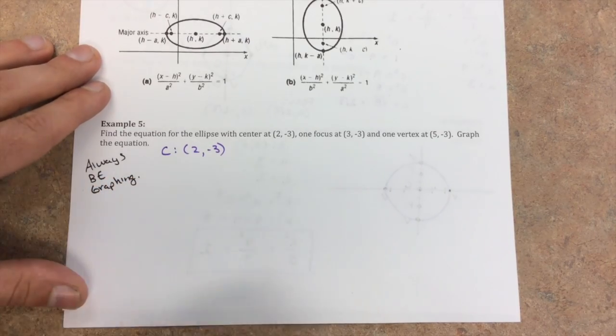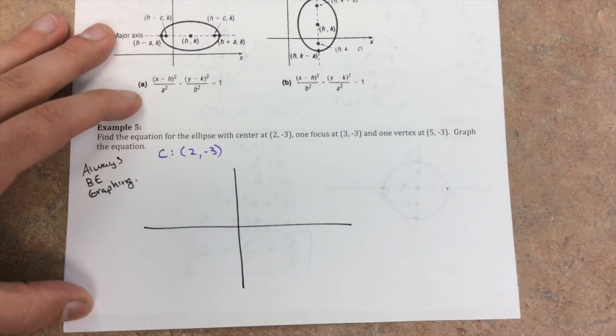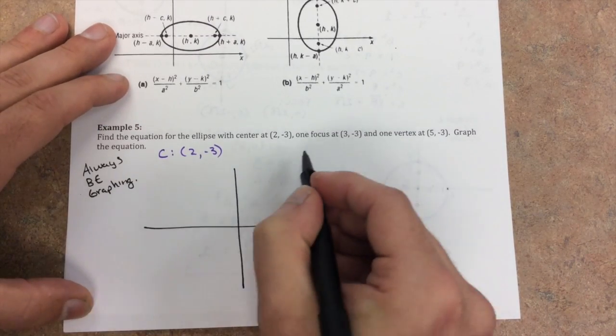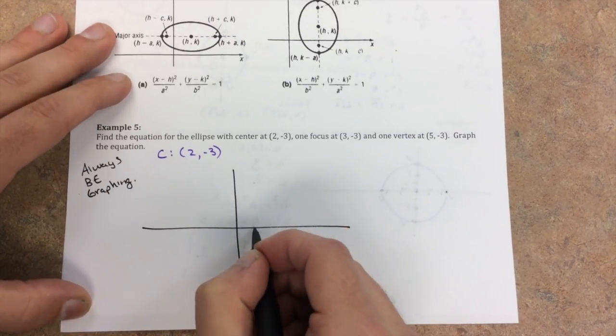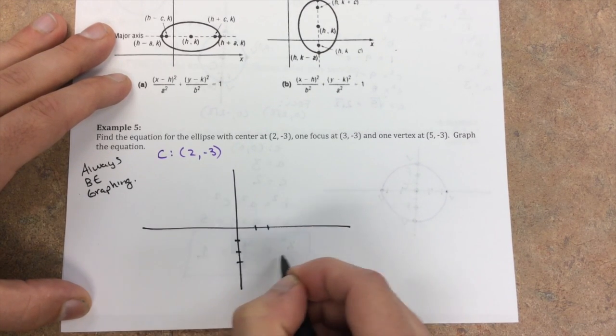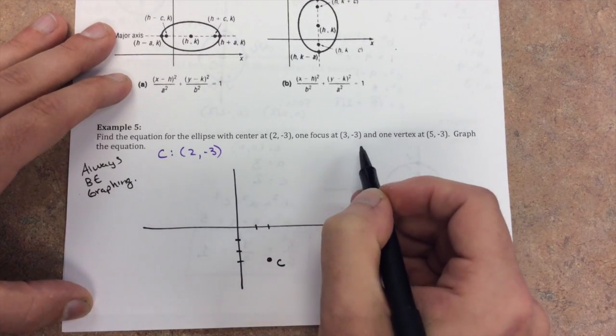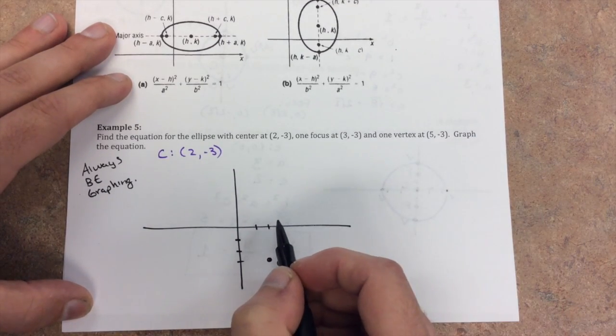If you can graph it, you can figure out the equation. So, there's our graph. Let's go to our center first, which is at 2, -3. 1, 2, 3. Label it. So there's our center. We have a focus at 3, -3.